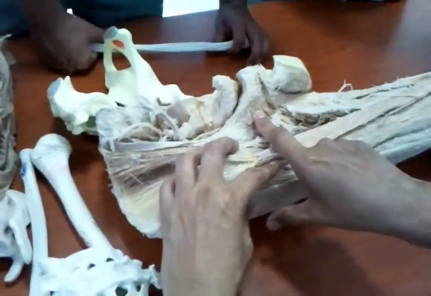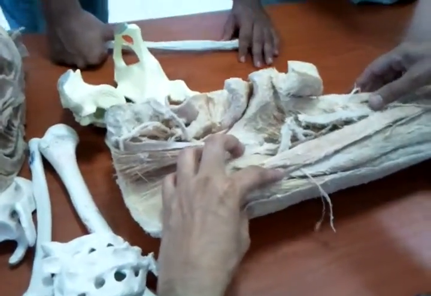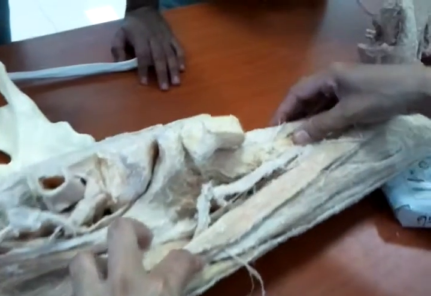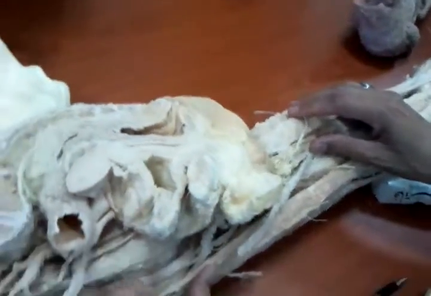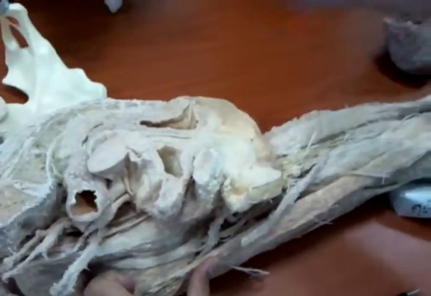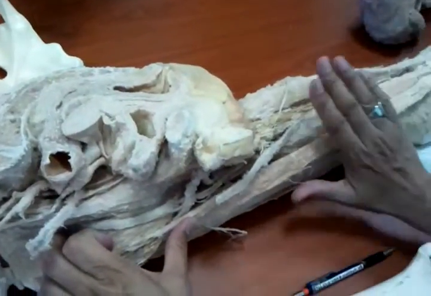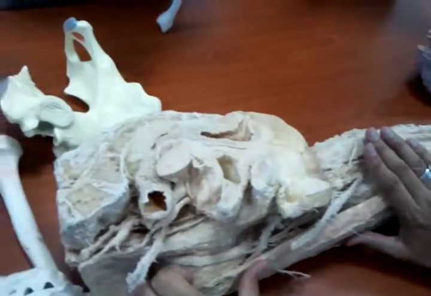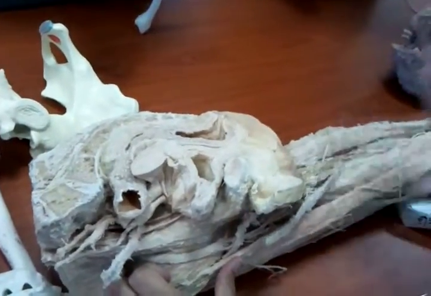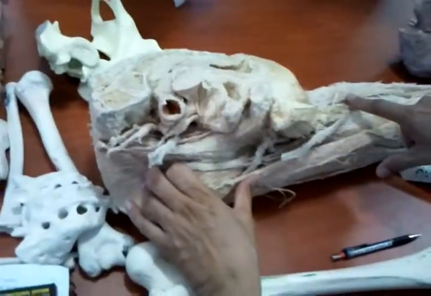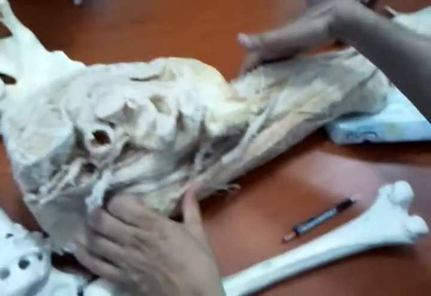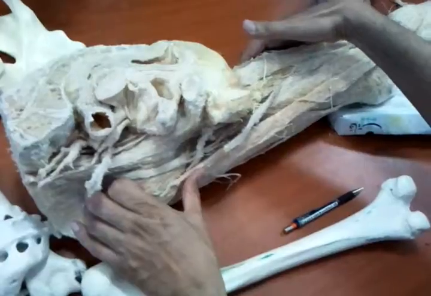It will also be supplied by the femoral, and at the same time the adductor magnus will also have double supply. Why? Because it is in between the flexor compartment behind and the extensor compartment anteriorly. Itself it is in the adductor, so of course it will be supplied by the obturator, but it will also be supplied by the tibial part of the sciatic nerve.